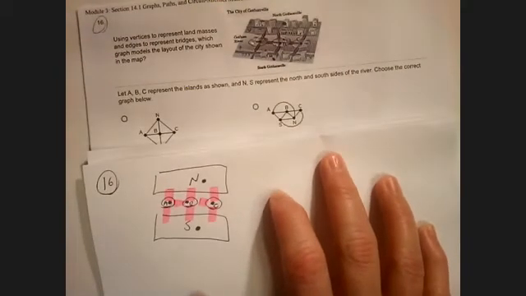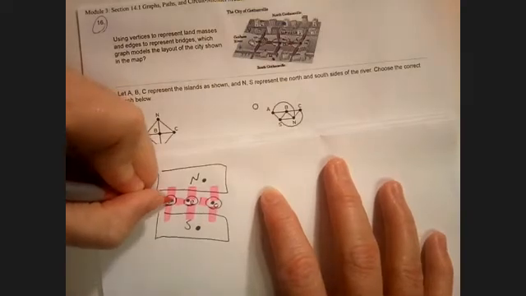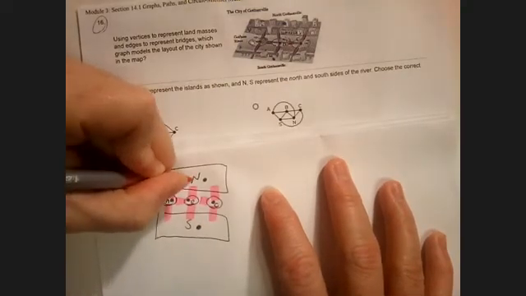All right. So if I start at any part, so let's say I go from A. So A to N.